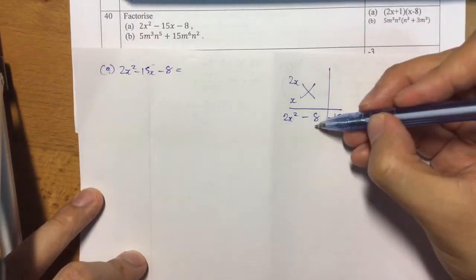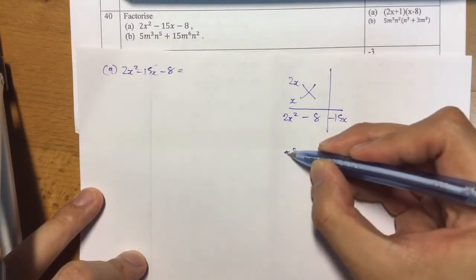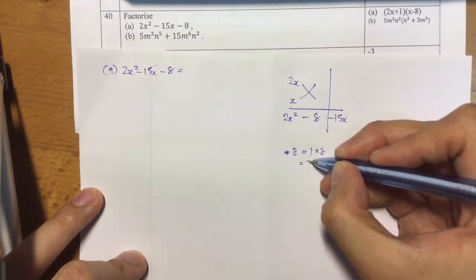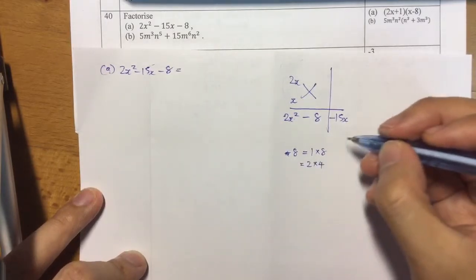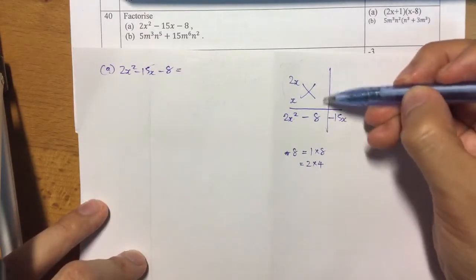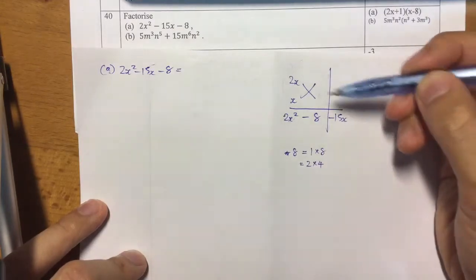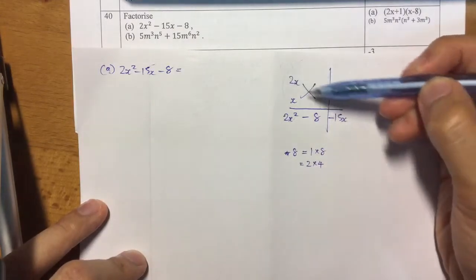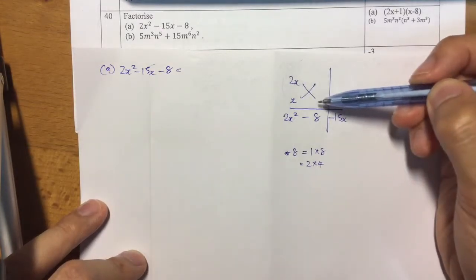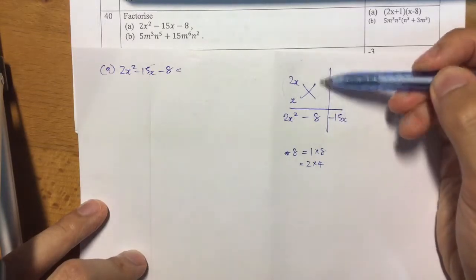Simple. Next, negative 8. You have to know what the factors of 8 are in the first place: simply 1 times 8 or 2 times 4. There are no other possibilities. So we take a look at the choices. We could put 1 and 8 here, or we could put 2 and 4. Now this is more challenging because this 2 actually multiplies with this number to give you a result here. So you have to make a wise choice. Is it going to be 1, 8 or 2, 4?